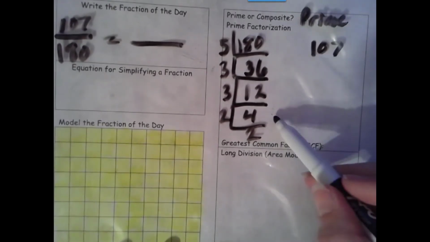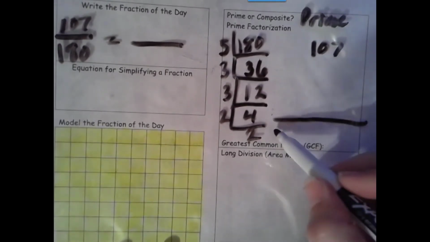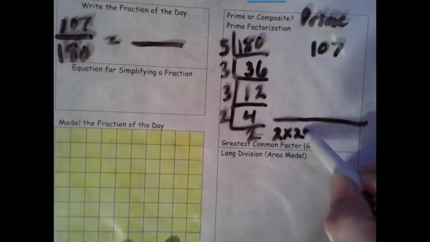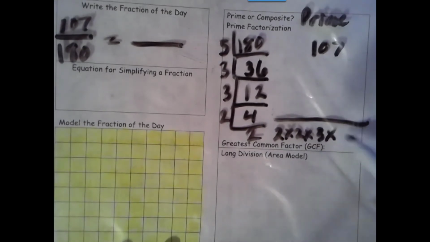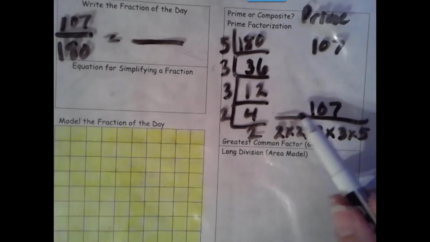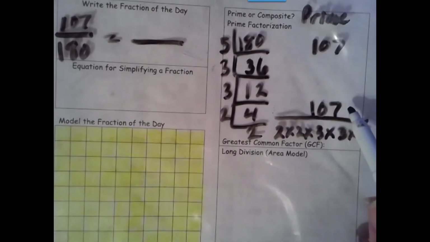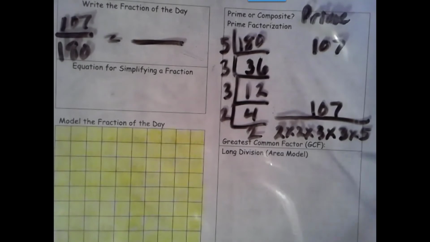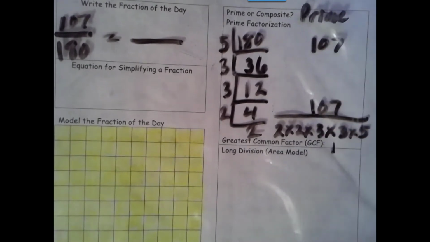So I'm going to get down my prime factorization. 2 times 2 times 3 times 3 times 5. And in the numerator, it's 107. Do we have any factors in common? Any 2s or 3s or 5s up here? Any 107? Nope, so our greatest common factor is 1. And that leaves 107 in the numerator and 180 in the denominator.